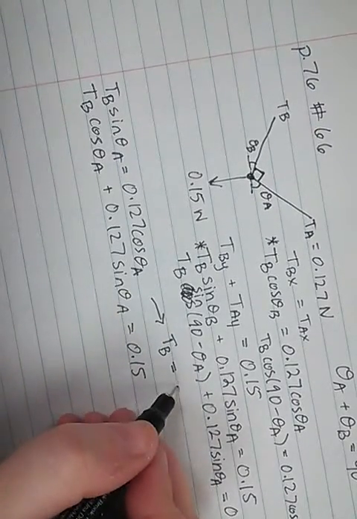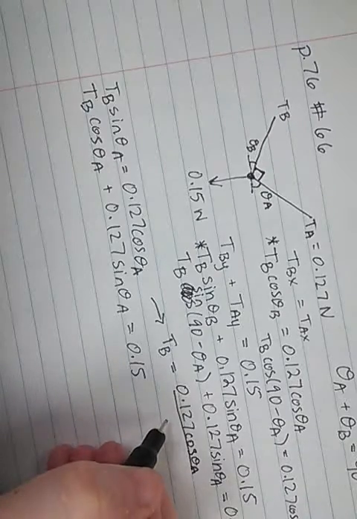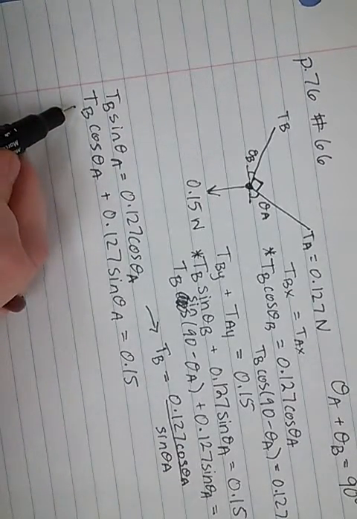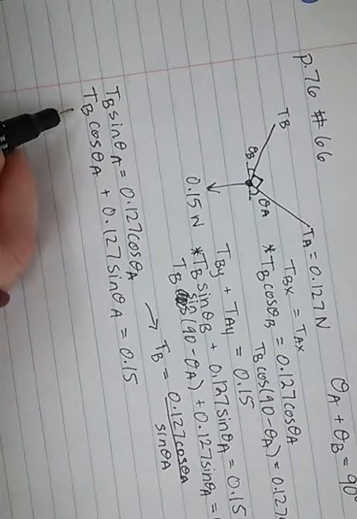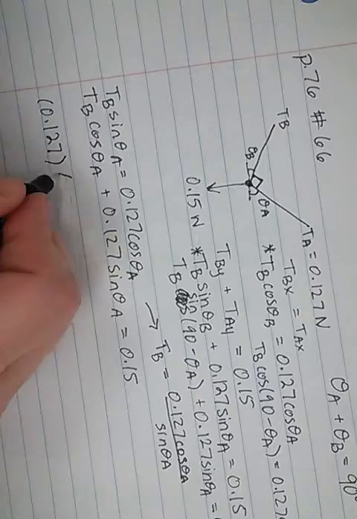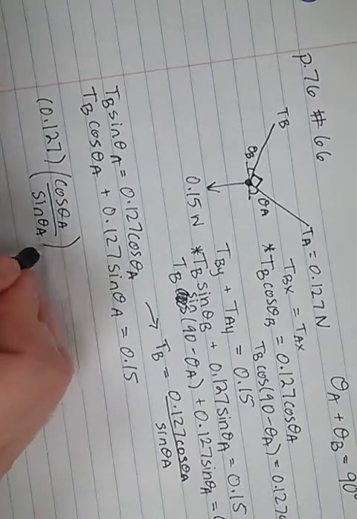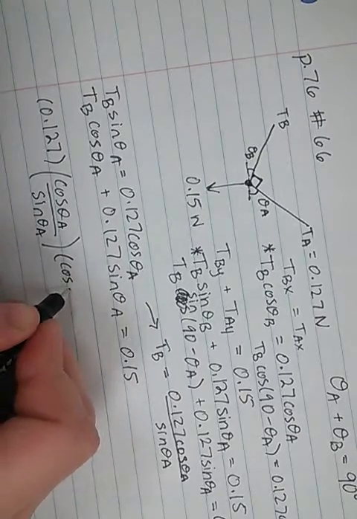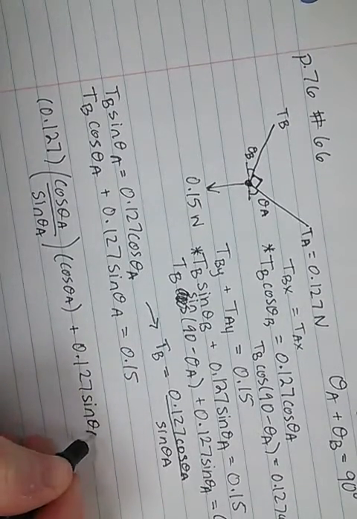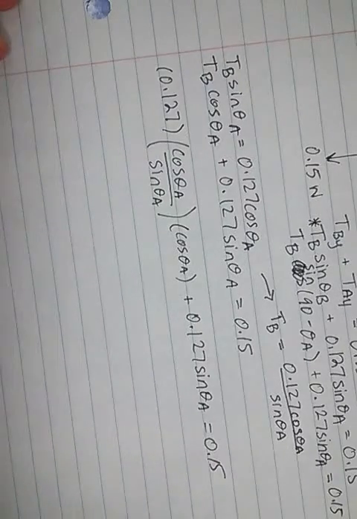So TB is equal to 0.127 cosine angle A over the sine of angle A. Now I'm going to plug this into here so that we get 0.127 times cosine angle A over sine angle A times the cosine of angle A plus 0.127 sine angle A equals 0.15. Now let's simplify this.